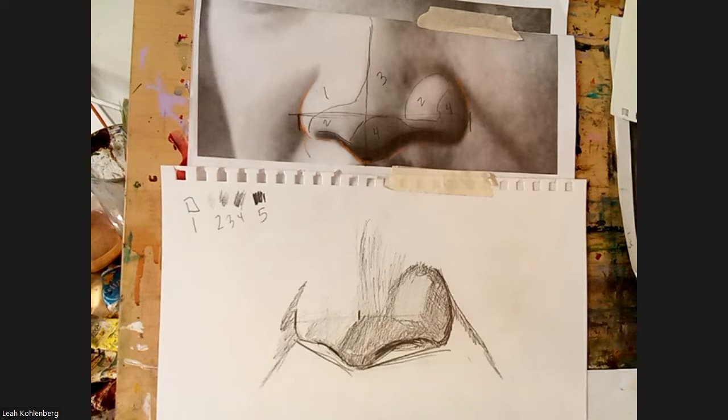Is anybody finding this helpful? It's helpful. I just suck at it. It's just hard. Listen, we know that drawing isn't easy, but we know it's doable, right? It's just trying to get all the shapes right.